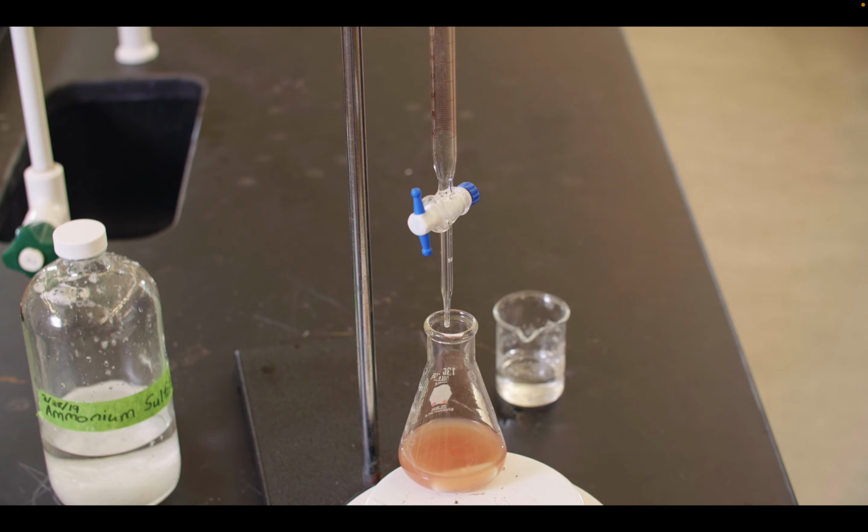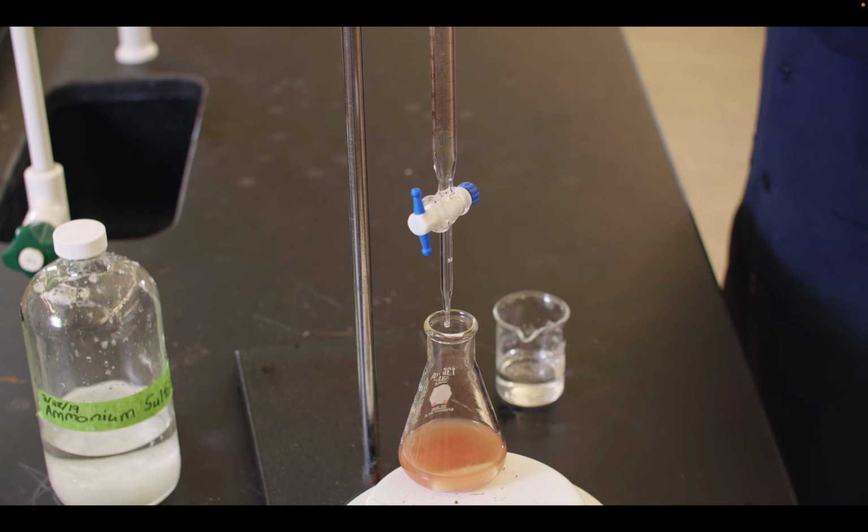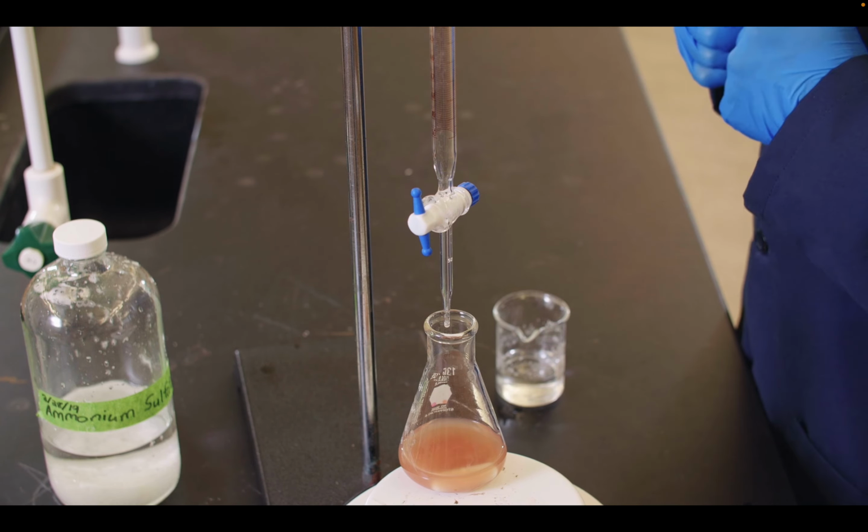All right, so again, because we need to get to that 60%, since we have 35.2 milliliters of our fraction 2, then we need to add a little bit more in volume to get to 60%. That's 52.8. So let's go ahead and add that. We'll start adding it, and we'll show you the result.